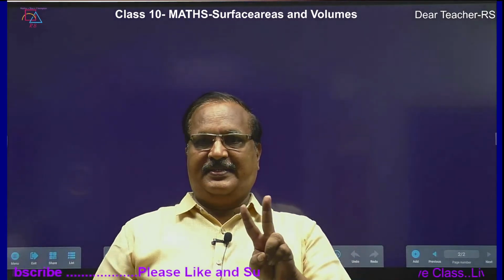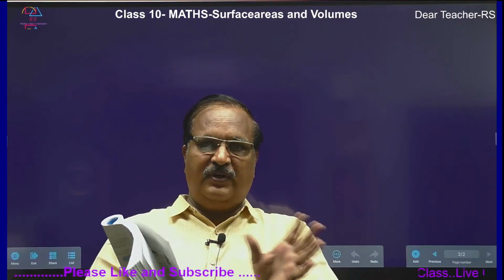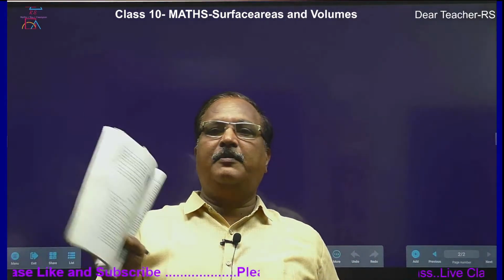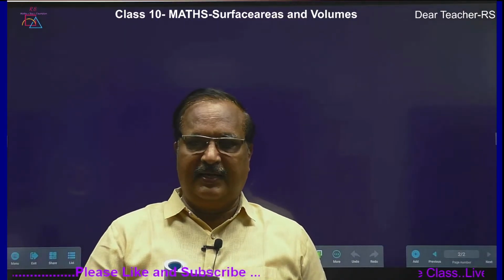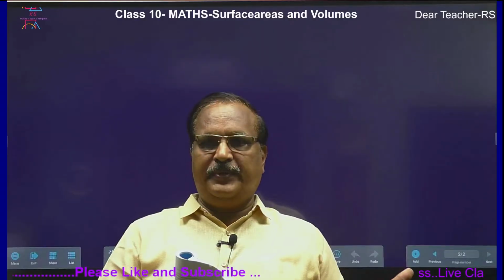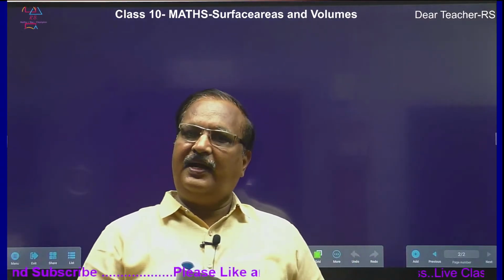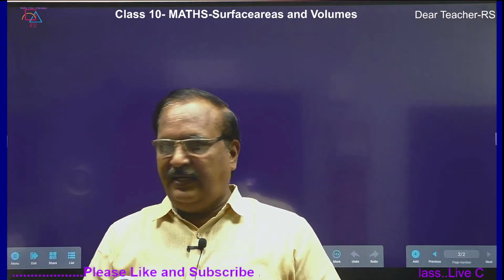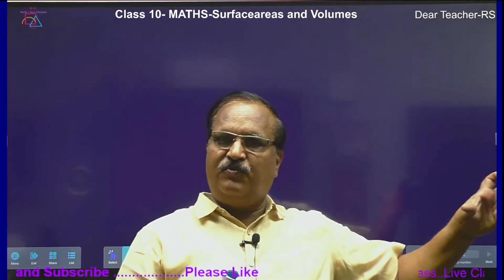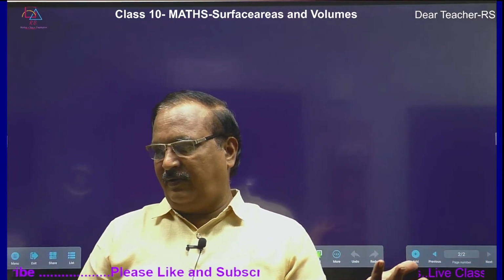combination of two figures. Taking two or three solid figures and combining them to make a new solid figure, and in it we have to find surface areas and volumes. Because individually cube, cuboid, cylinder, cone, sphere, hemisphere, prism, all these areas you have already completed in 8th class and 9th class also. In this particular chapter, you should be able to understand a new figure formed with the combination of 2-3 figures, and then vice versa.